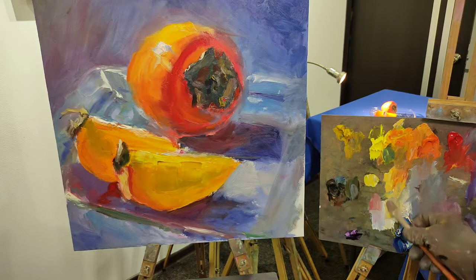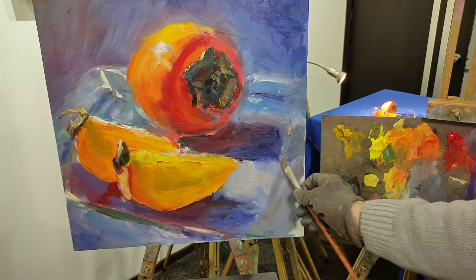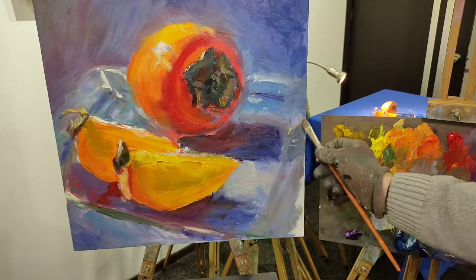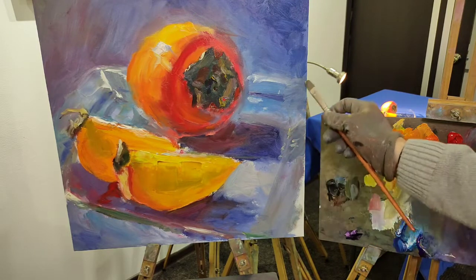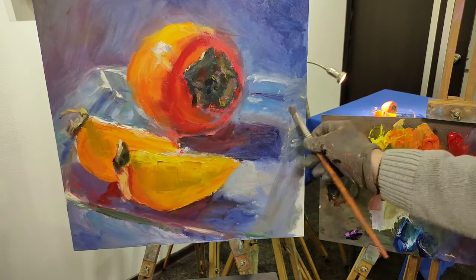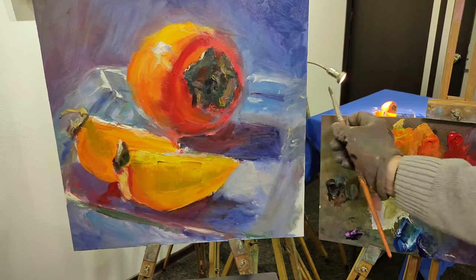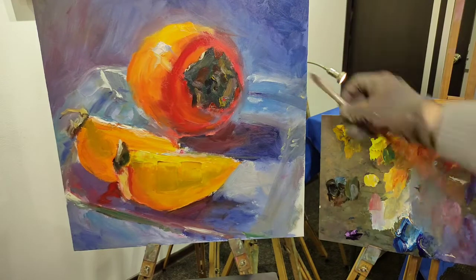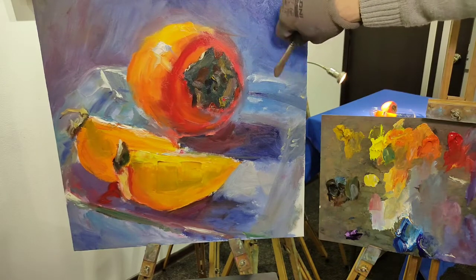Here it is, some glitterings, but notice which color I used for glitters here. It's very low intense ochre plus titanium, and it gives me the right feeling of the plate.